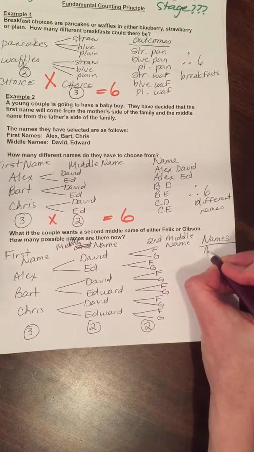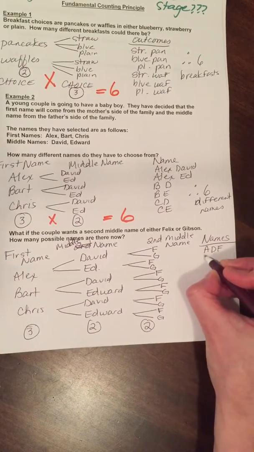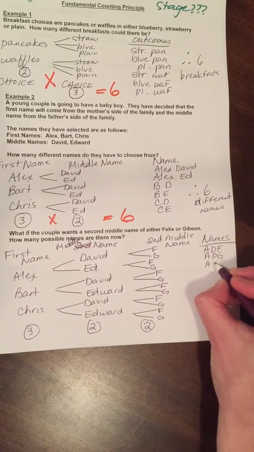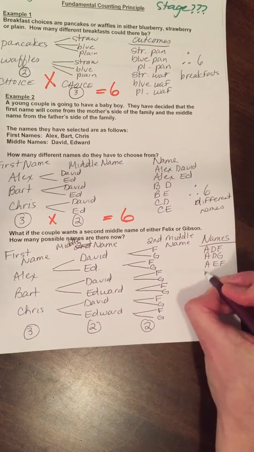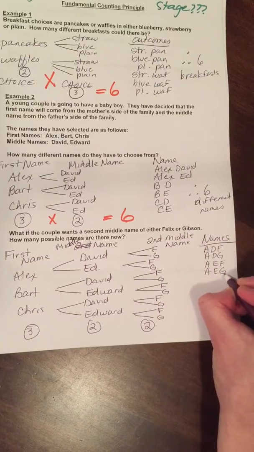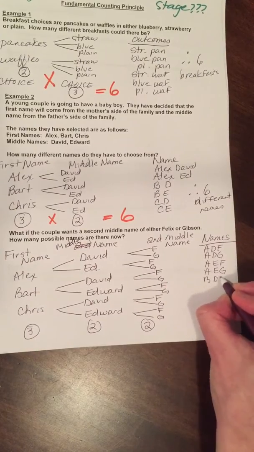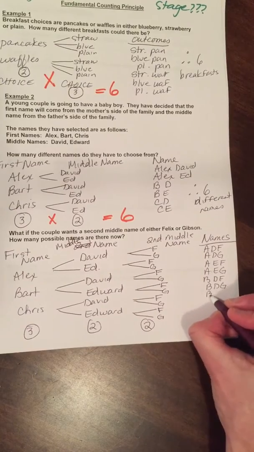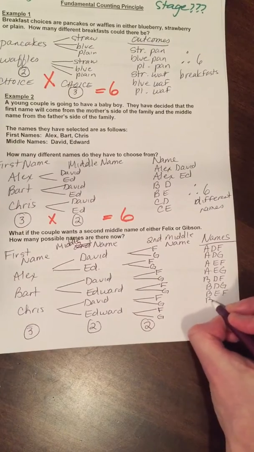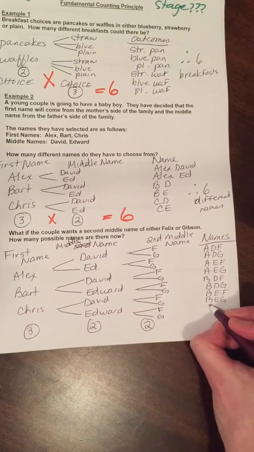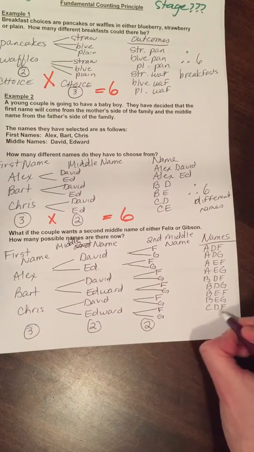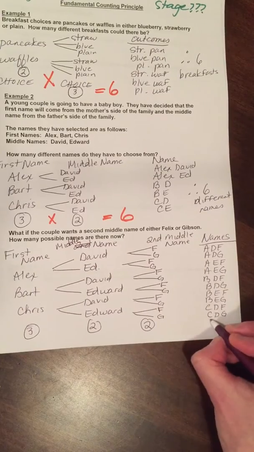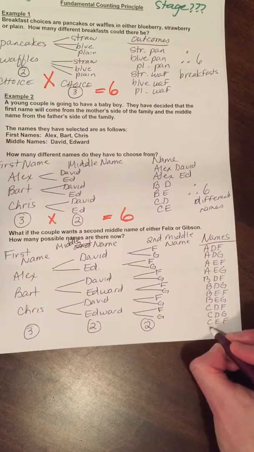the tree diagram. Alex David Felix. Alex David Gibson. Alex Edward Felix. Alex Edward Gibson. Bart David Felix. Bart David Gibson. Bart Edward Felix. Bart Edward Gibson. Chris David Felix. Chris David Gibson. Chris Edward Felix.